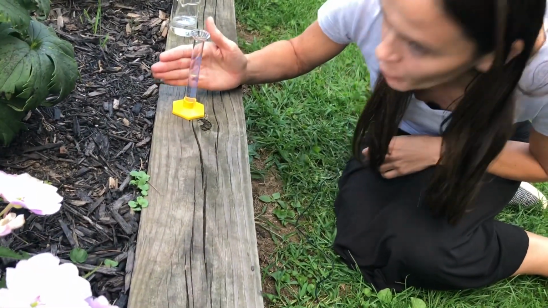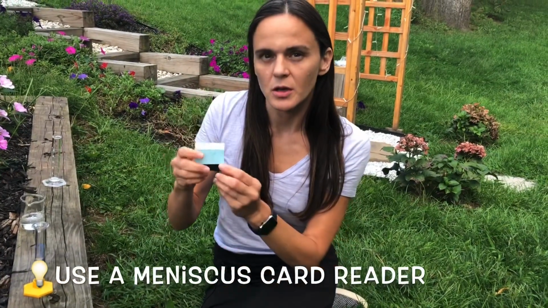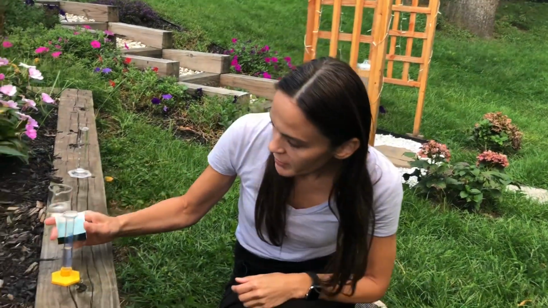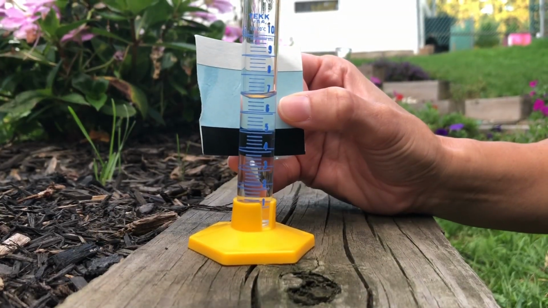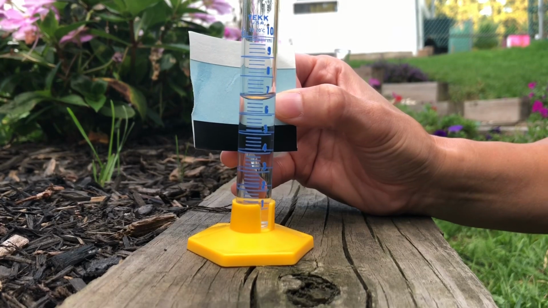To help you with the reading, you want to use something called a meniscus card reader to help you see the meniscus a bit more clearly. Okay, so now let's see what the volume of the water is.